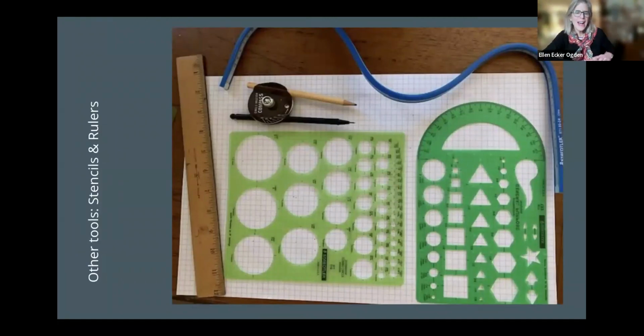The tools I have, I know these were listed. You probably said, what are stencils anyways? Well, these are stencils. You know, they help you draw circles.